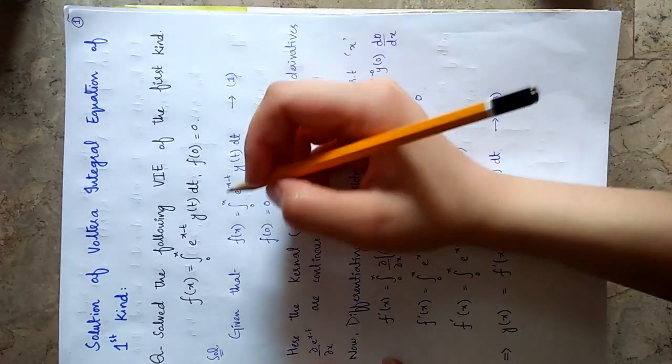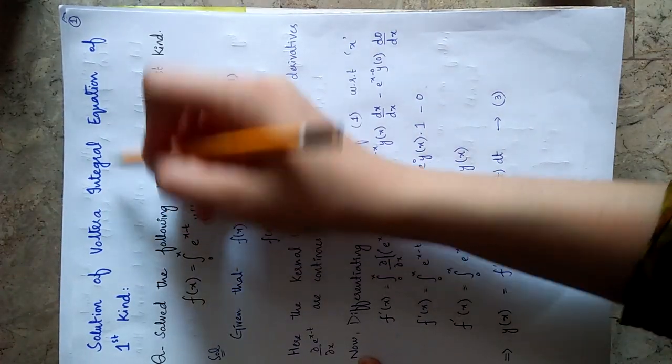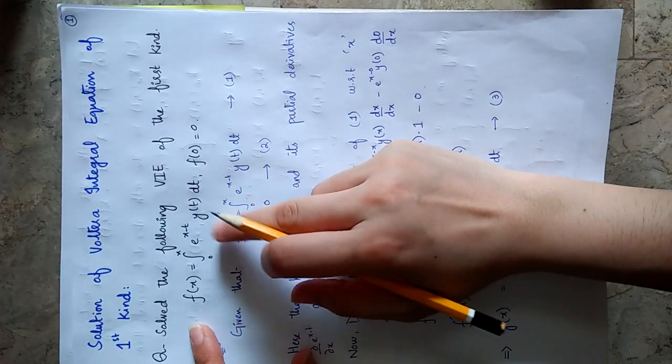Assalamu alaikum. Today we are going to find the solution of a Volterra integral equation of the first kind by solving this example.